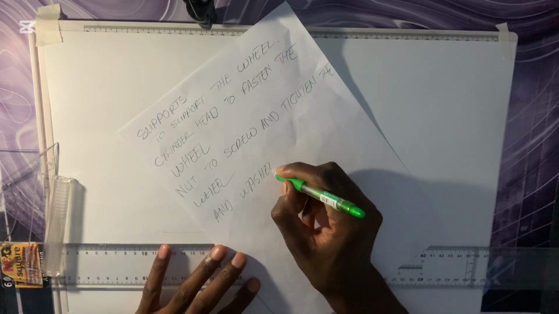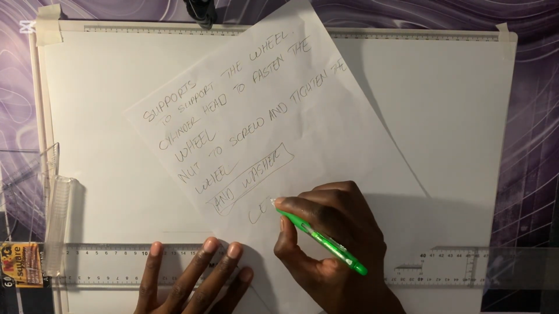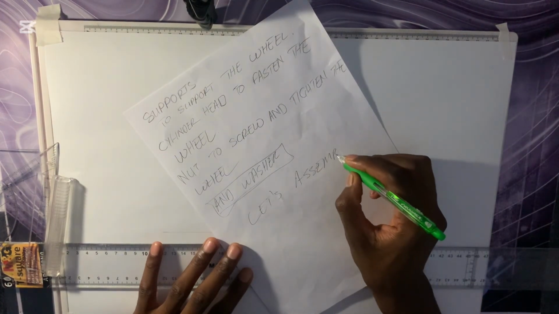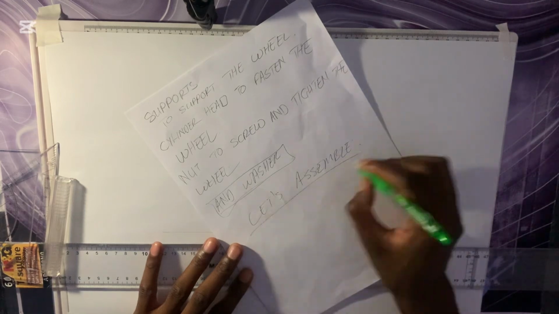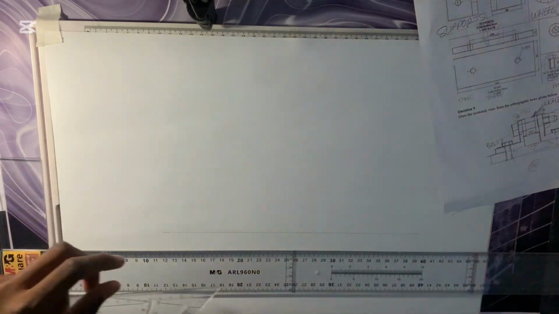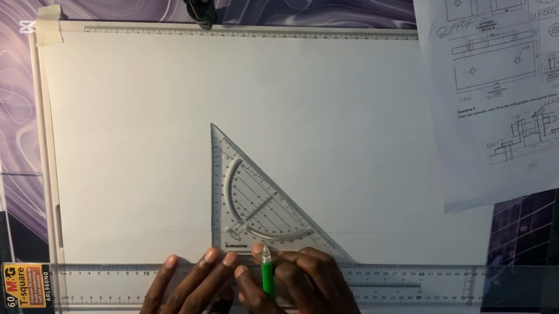So yeah, follow with me, follow through, and then you understand it, you get it with time, and trust me, this will work. Engineering assembly drawing is something that's basic, is something that requires imagination, right?